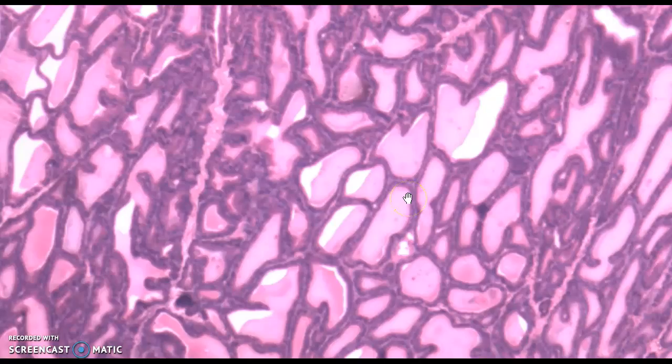So the seminal vesicles are a gland that are located on the posterior surface of the male urinary bladder. And like all the other glands, they're basically one long tube that wraps around itself. I always think the histology looks pretty. It sort of looks like a stained glass window.